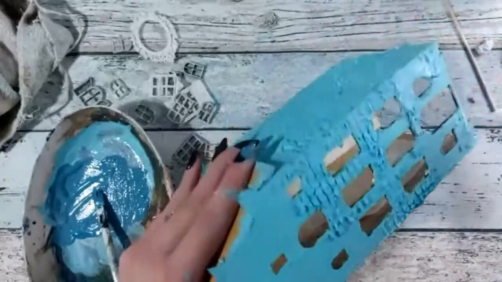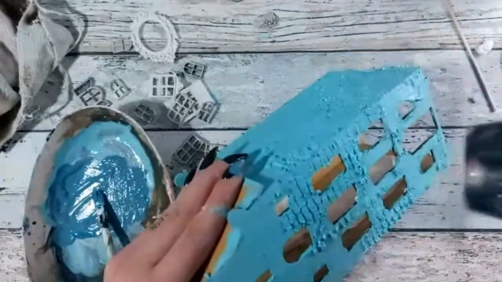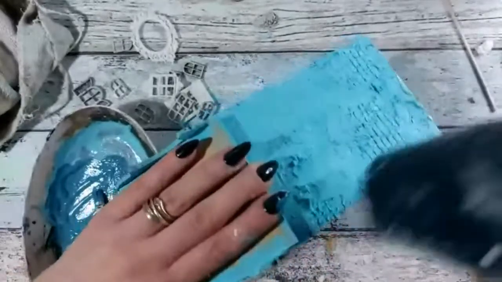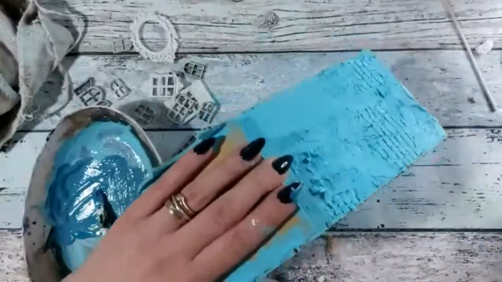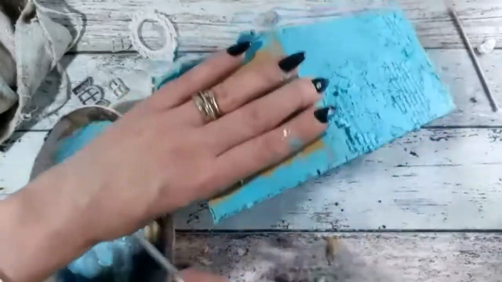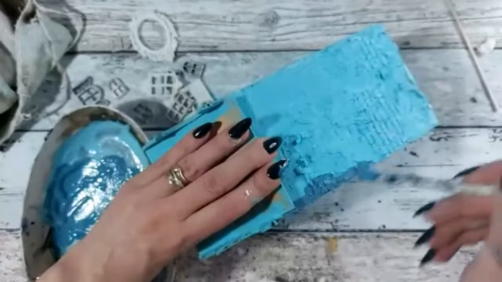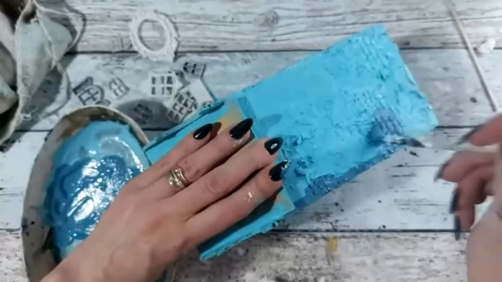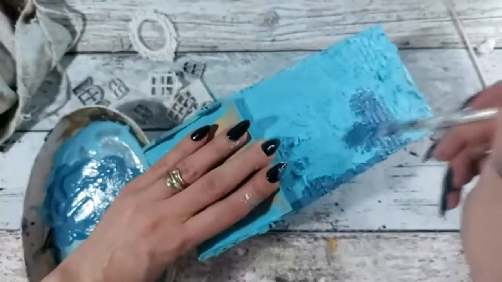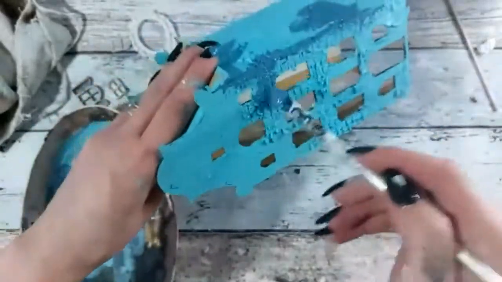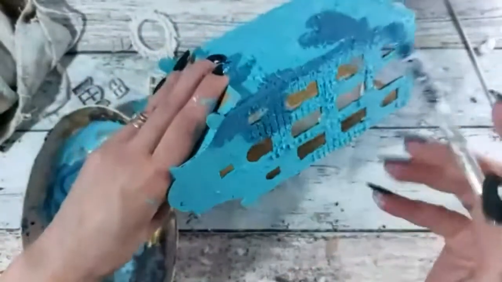Everything is super wet and I would be going to extend it for God knows how long. Okay. Now with the dark blue, I will go all over the edges and that brick texture. First quite heavy, with a lot of paint on my brush.